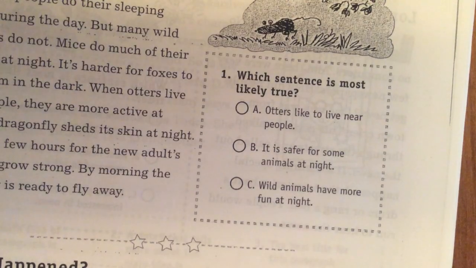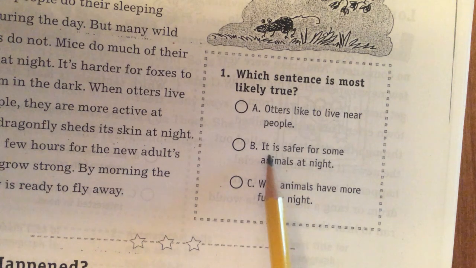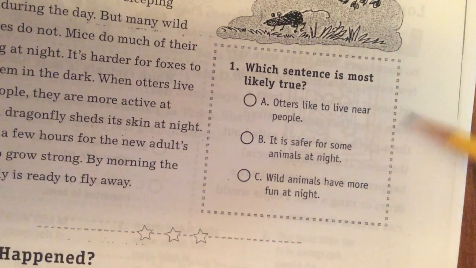So which sentence is most likely true? Otters like to live near people? It is safer for some animals at night? Or wild animals have more fun at night? Okay, so that's what you need to do. You need to figure out which one of these is true.